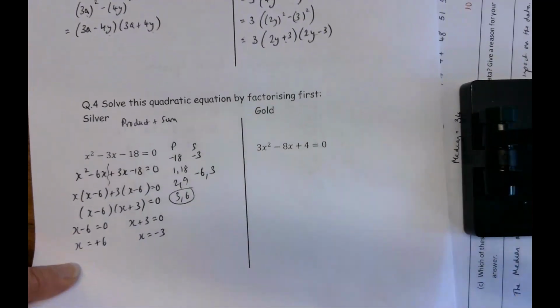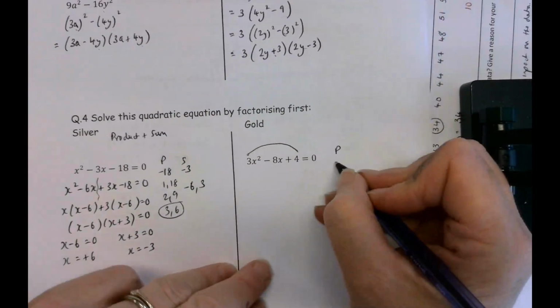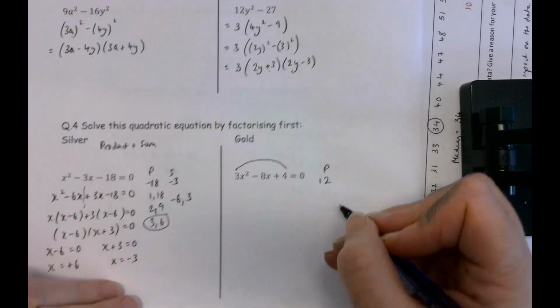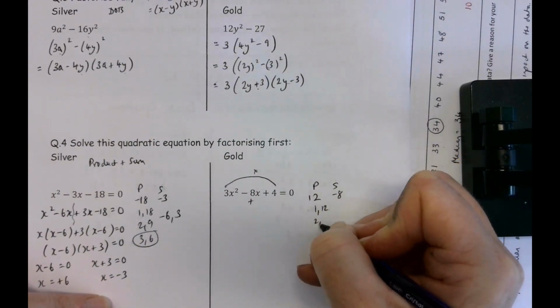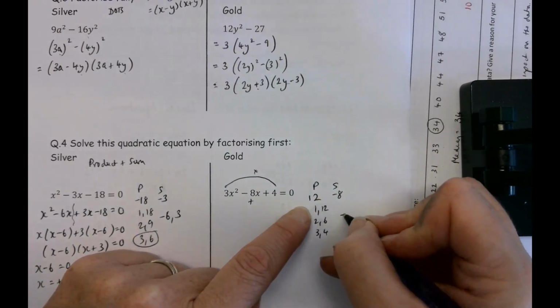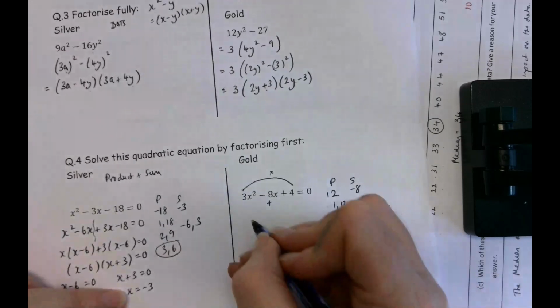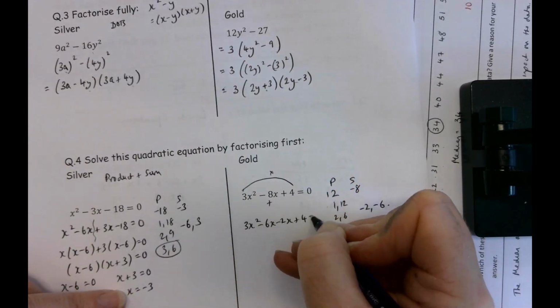Okay? Here's a product and sum, but it's much nastier, so I'm gonna do it the longer way. The product is 3 by 4, which is 12, and the sum is minus 8. 1 and 12, 2 and 6, 3 and 4. They have to be the same signs because it's plus 12. So minus 2 and minus 6. So 3x squared minus 6x minus 2x plus 4 equals 0.